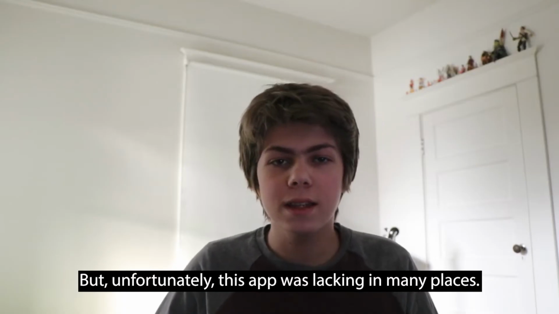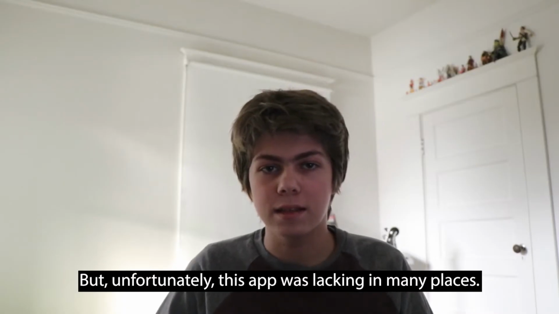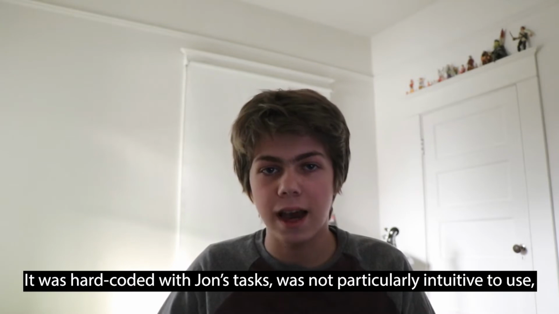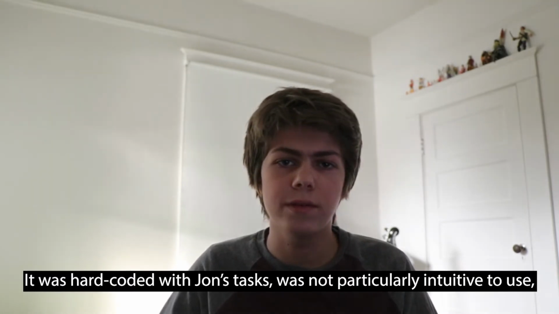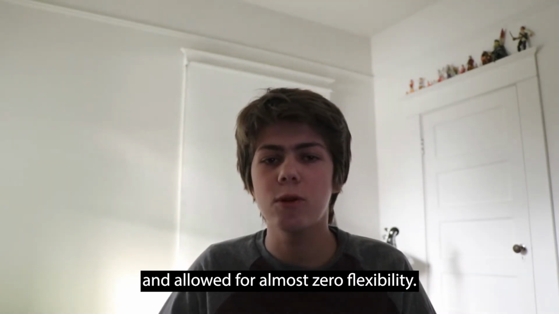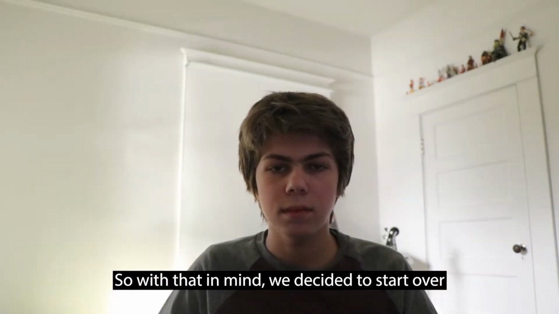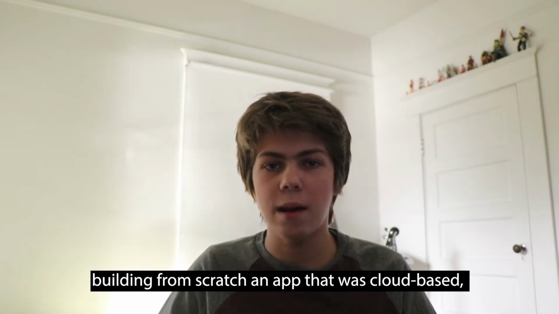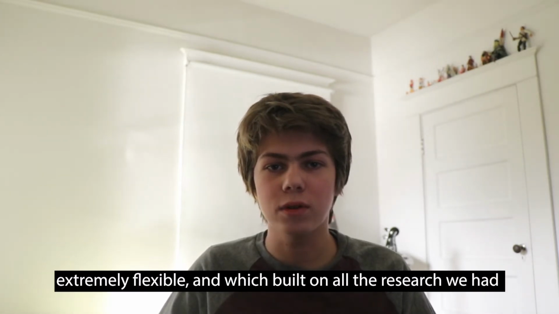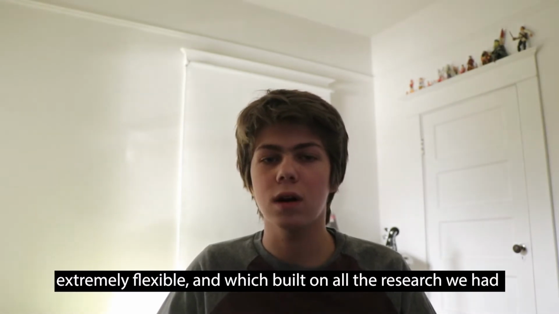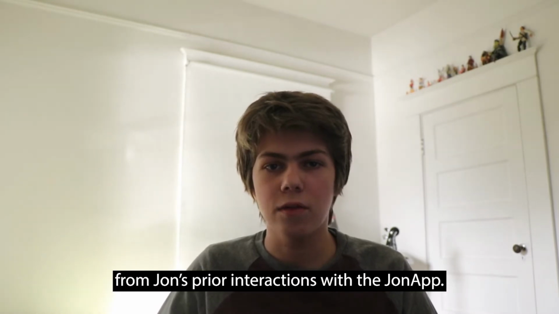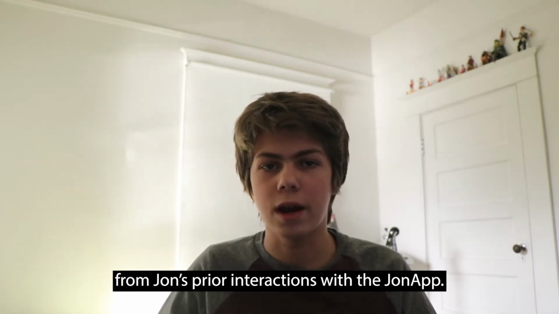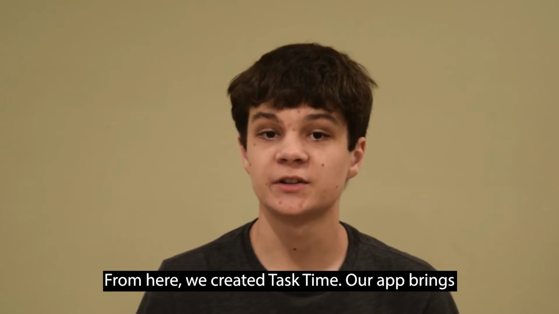But unfortunately, this app was lacking in many places. It was hard-coded with John's tasks, was not particularly intuitive to use, and allowed for almost zero flexibility. So with that in mind, we decided to start over, building from scratch an app that was cloud-based, extremely flexible, and which built on all the research we had from John's prior interactions with the John app. From here, we created TaskTime.